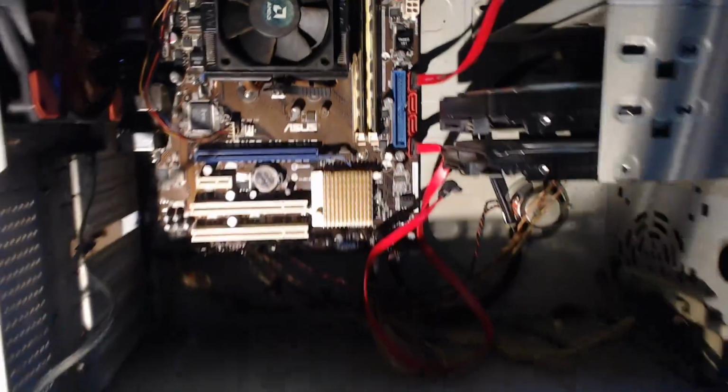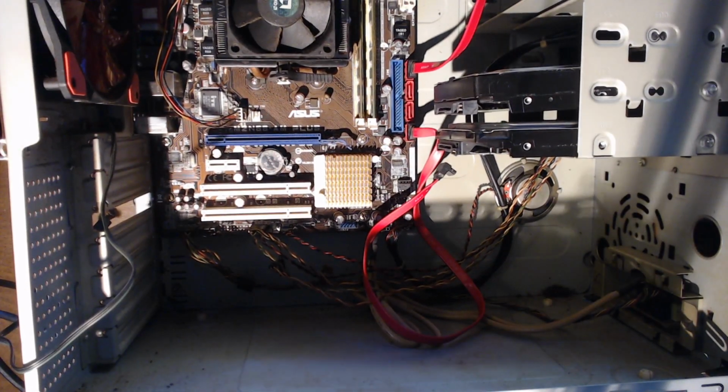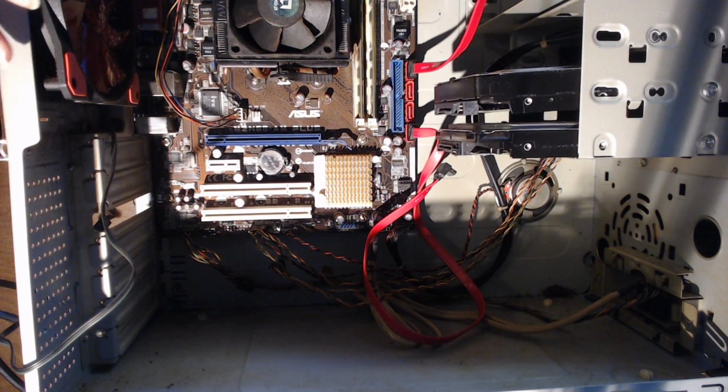So I'll take this whole casing apart, take everything out, clean everything. If I can fix it, I'll clean everything and it's working again. But unfortunately right now, there's nothing I can do, sadly. Very sadly. Well, I could do something else.